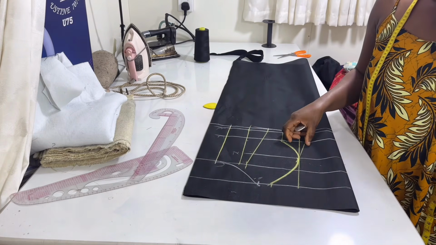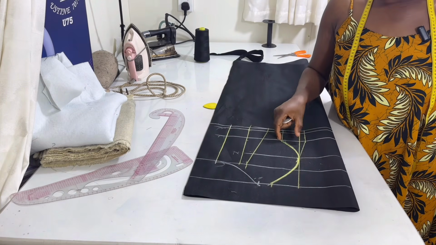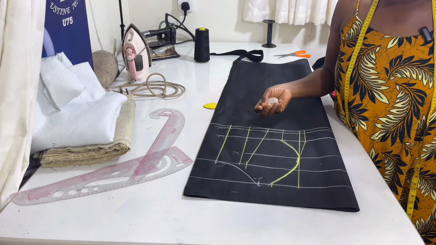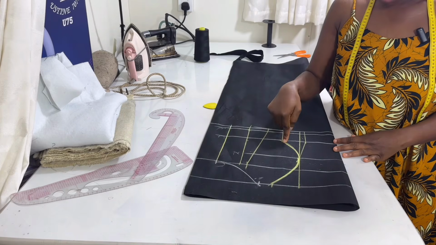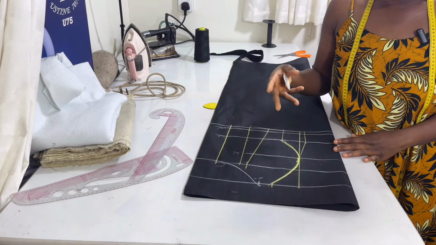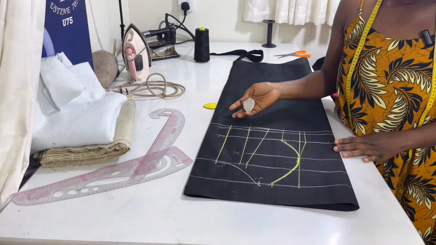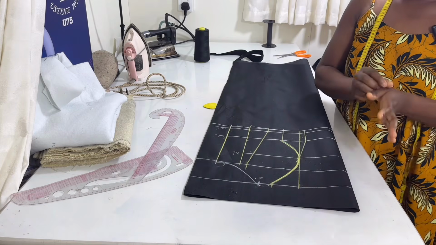So can you see? Like I said, you can decide to make your dart wider than these 2 inches. You can just adjust it to your own taste and preference, depending on how cupped you want this area to be. But for the minimum, on average, it should not be less than the difference between your bust and the waist. Or you can make it bigger depending on how busty your client is.